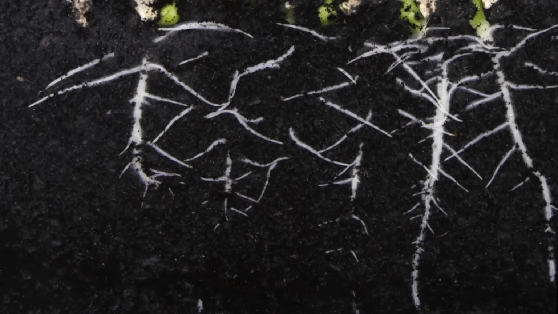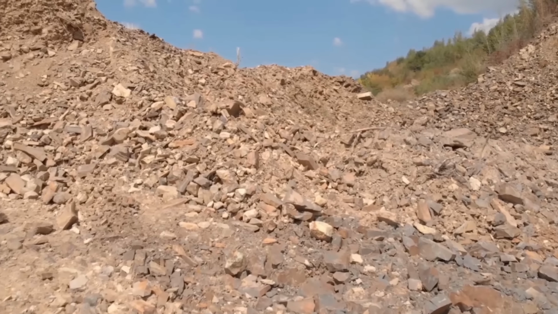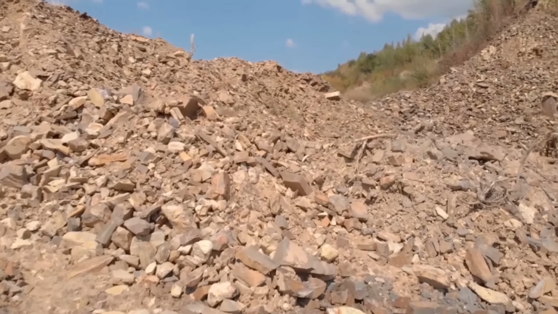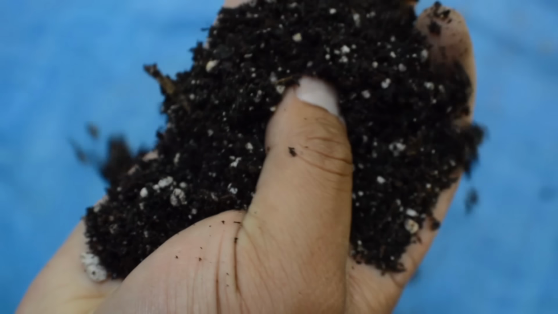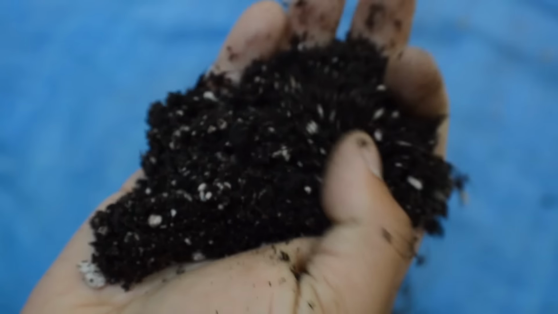There's many choices when it comes to this. You can use gravel if you want, but then your mix would be too heavy. Anything that creates space in the base grow medium.